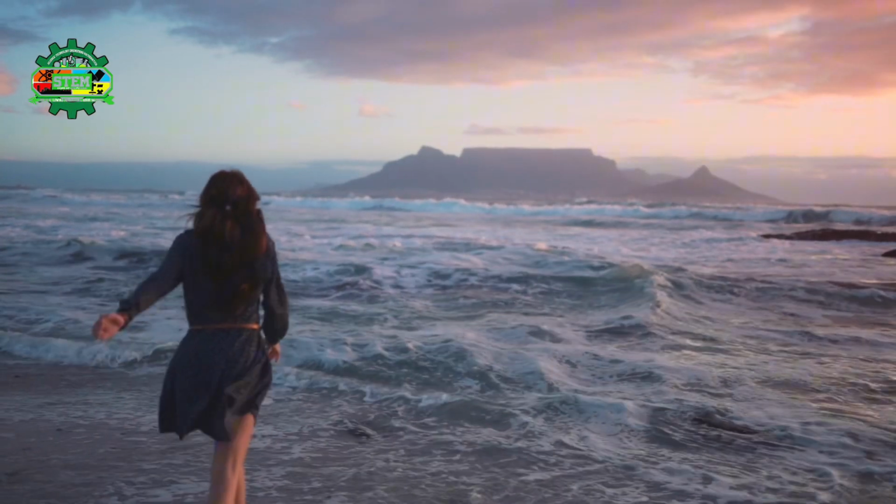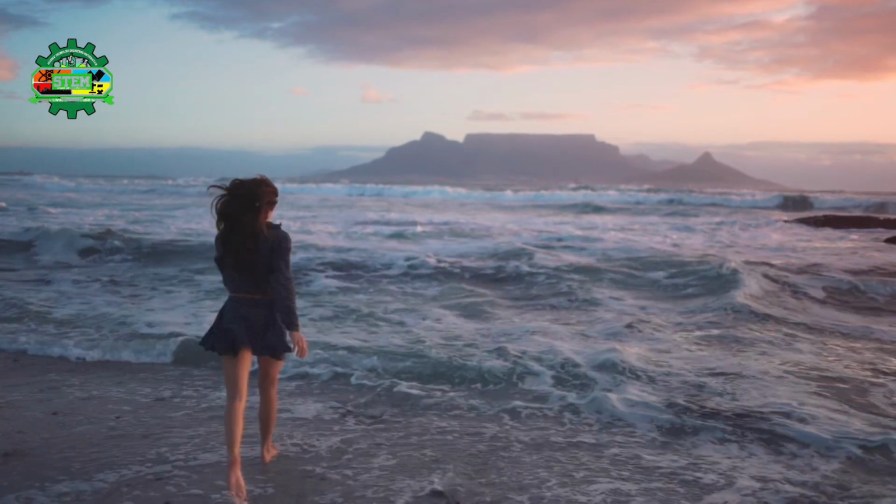Getting enough sunlight is essential for producing vitamin D, which is vital for calcium absorption. Aim for at least 15 to 20 minutes of sun exposure a few times a week. Moderating alcohol consumption is crucial for maintaining strong bones. Excessive alcohol interferes with calcium absorption and weakens bone density. By limiting your alcohol intake, you are giving your bones the best chance to stay healthy and resilient.